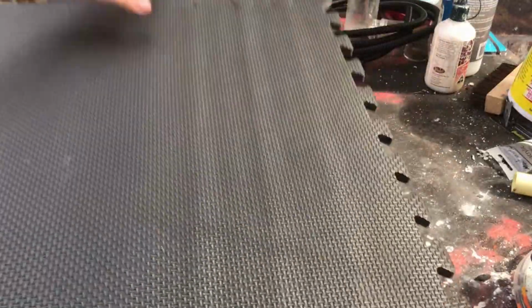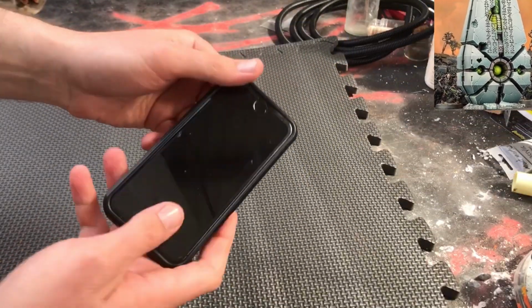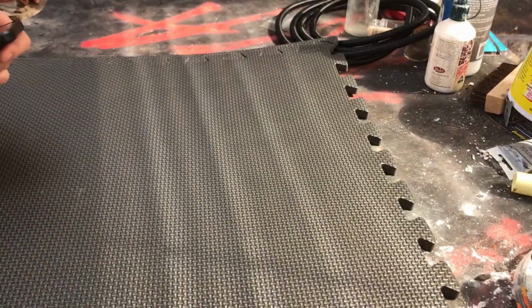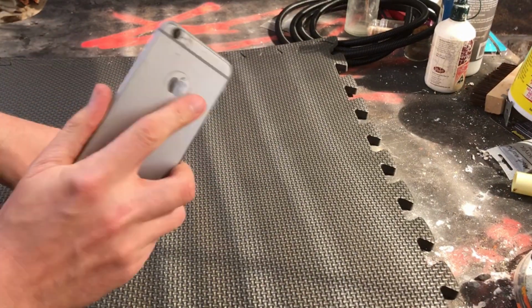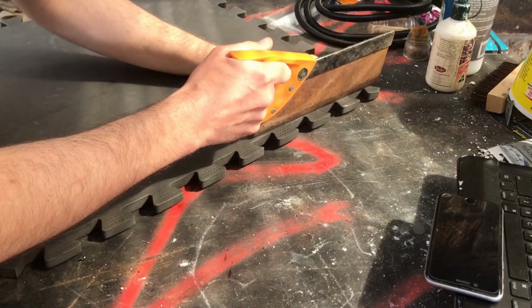As I usually do, I begin with some EVA foam and some inspiration, the Convergence of Dominion model. I've also got an old smartphone, which I pulled out of a drawer. A lot of people just hang on to these, you spend a lot of money, you're sort of reluctant to get rid of it. We're going to use that today.